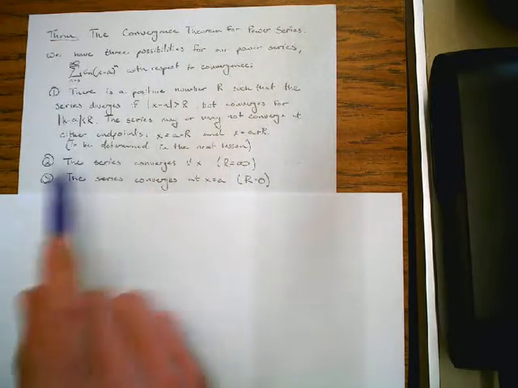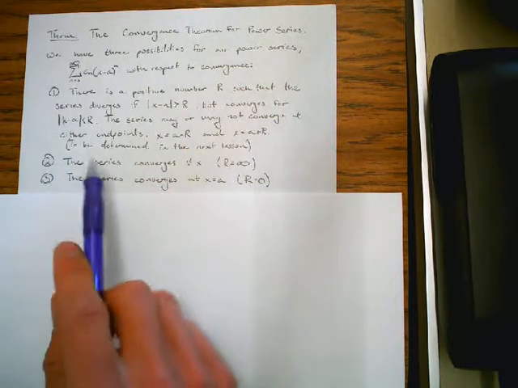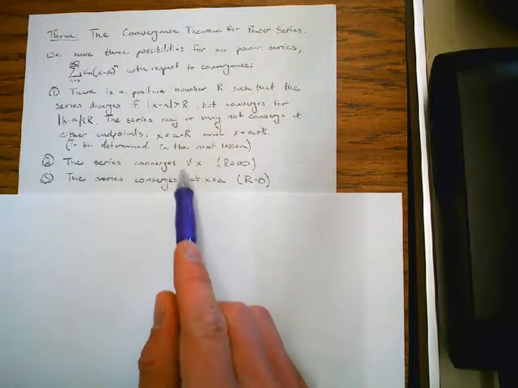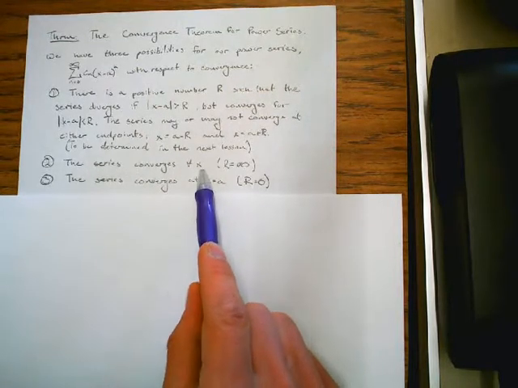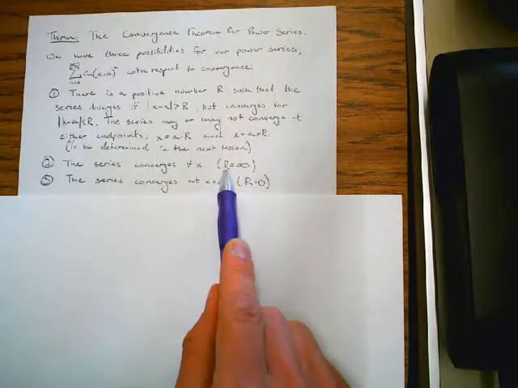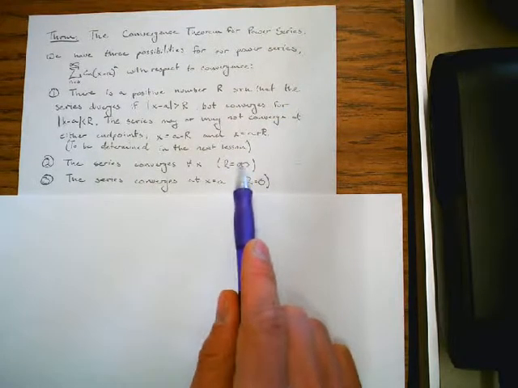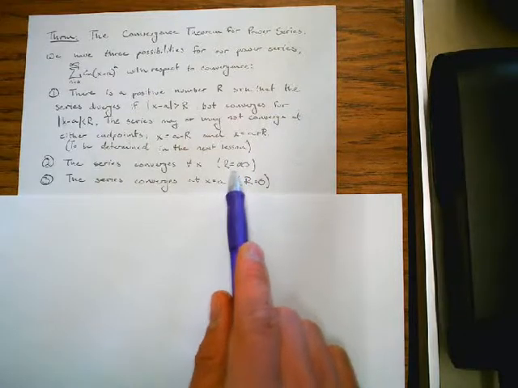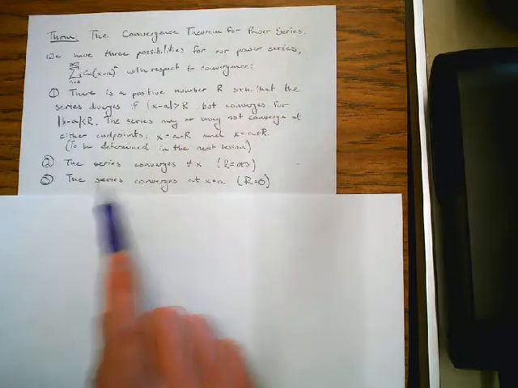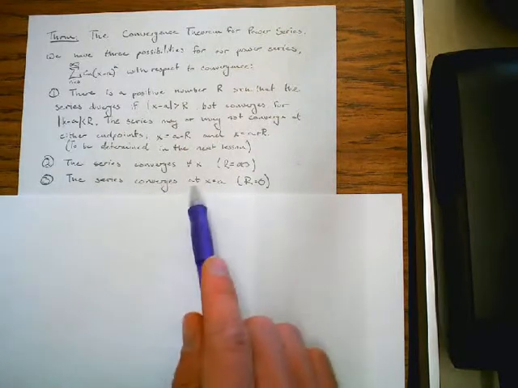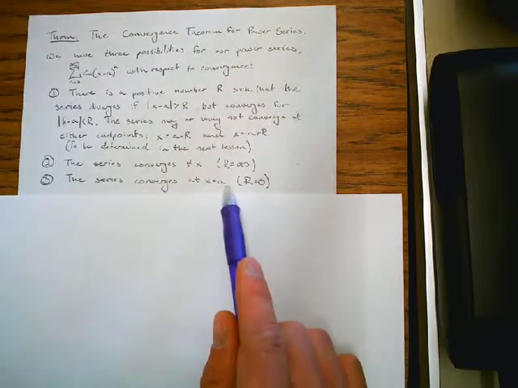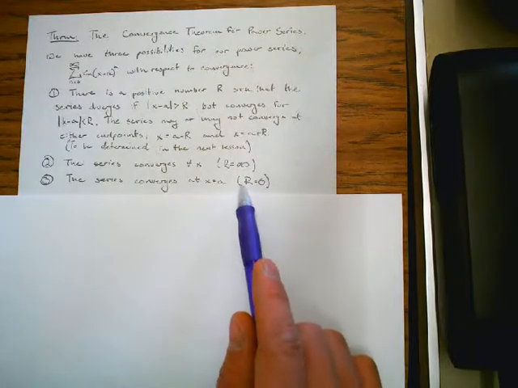Of course, then we have two other possibilities where the series converges for all x, and in that case, r would be infinity, and we have seen some Taylor series, such as cosine and sine, that are convergent for all x. And the third possibility is that the series converges only at x equals a, a single point. In that case, r is 0.